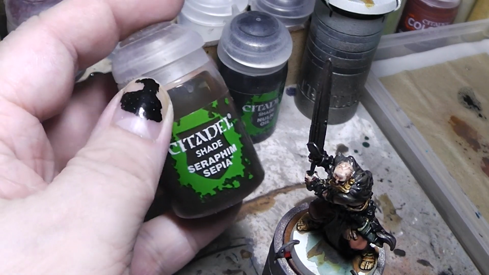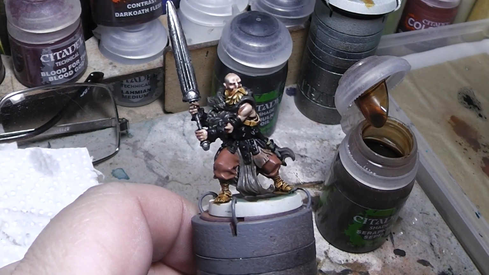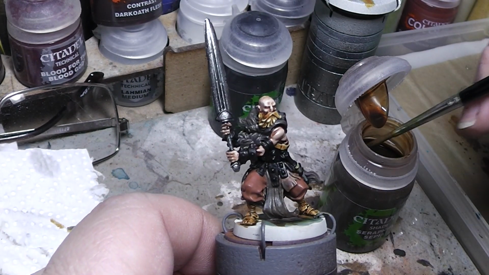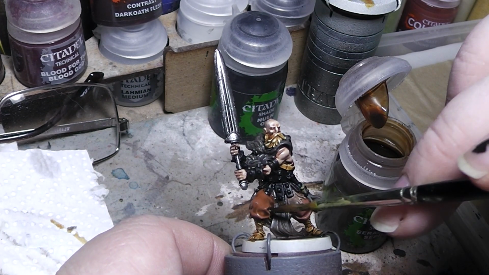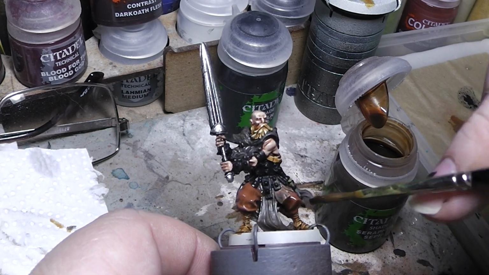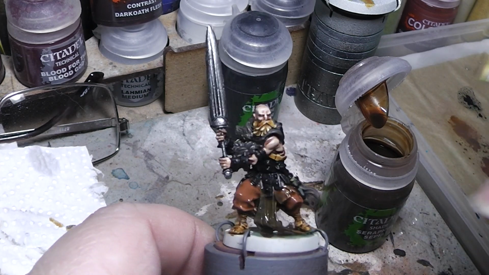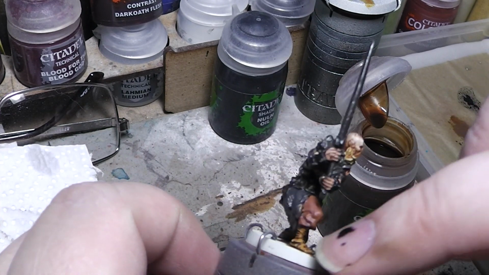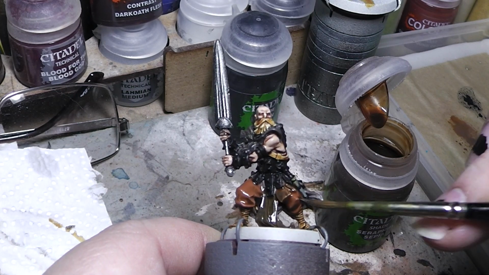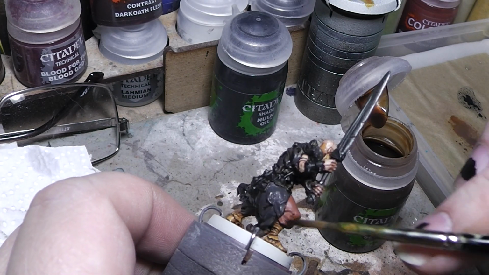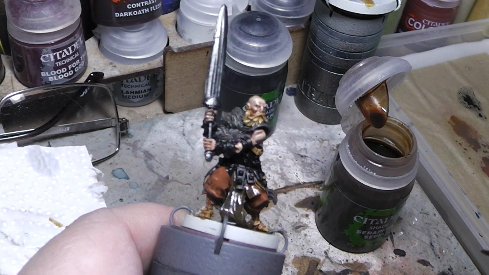So we simply take now here Seraphim Sepia. Shades and washes are also sold in different colors. This now is a brown, and as you can see, it shades the trousers quite nicely. You can also apply this here on the leather parts. You can see I have also already applied it here to the straps on his feet, and there you have it. This is how you simply apply shadows over a miniature.